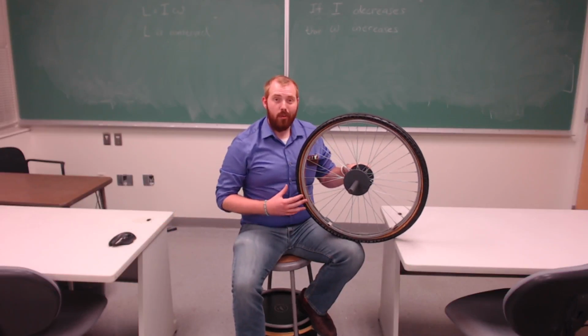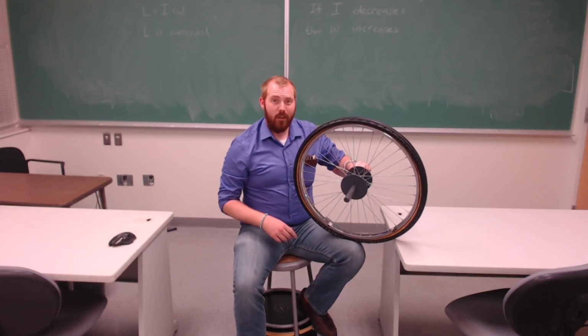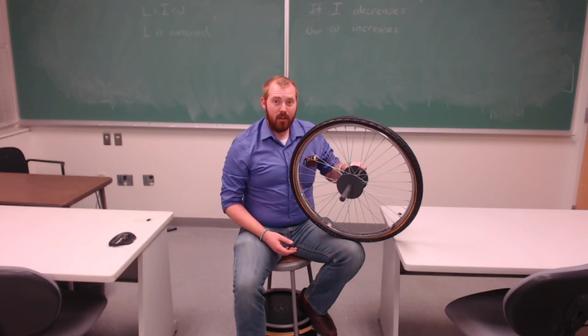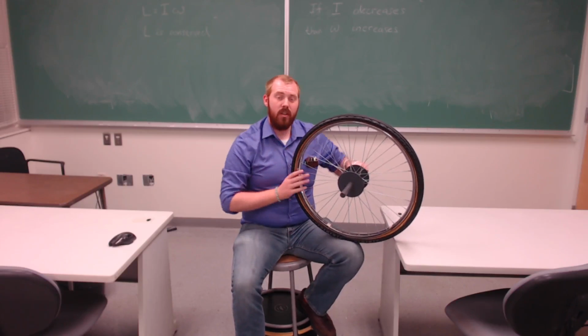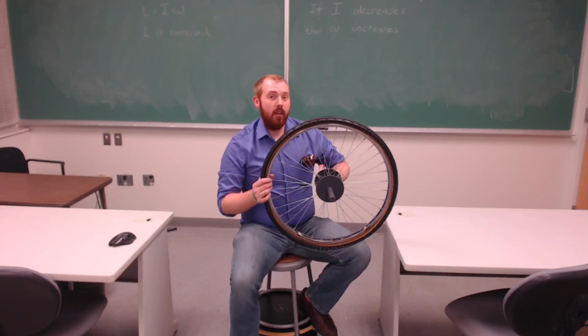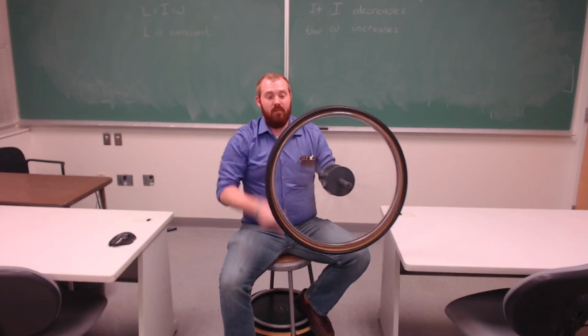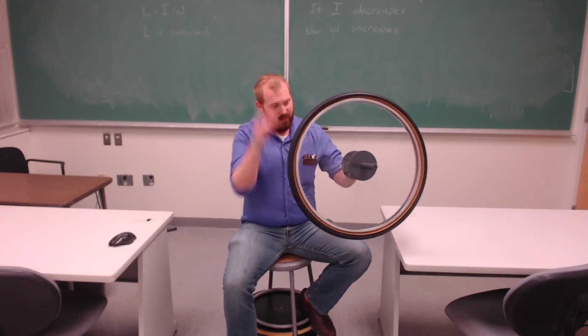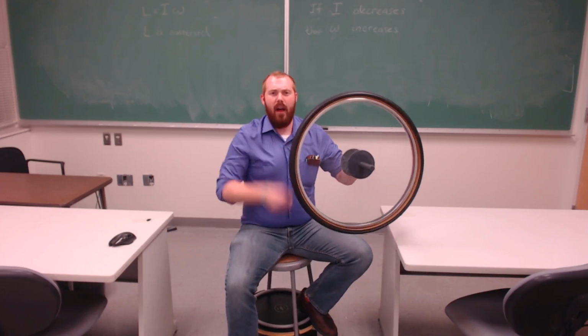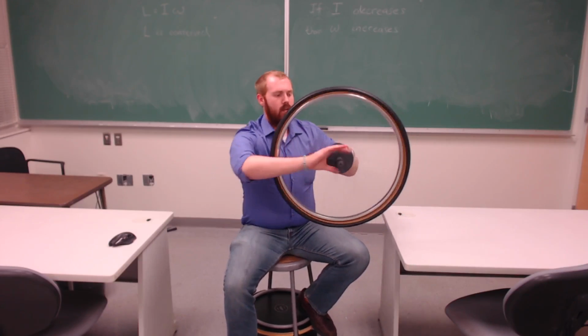In this demonstration, we're going to give the bike wheel some angular momentum, and then ask what happens when I try and change the orientation of the bike wheel. So with my feet planted safely on the ground, I'm going to give this a nice good spin. Get a nice high amount of angular momentum. All right.